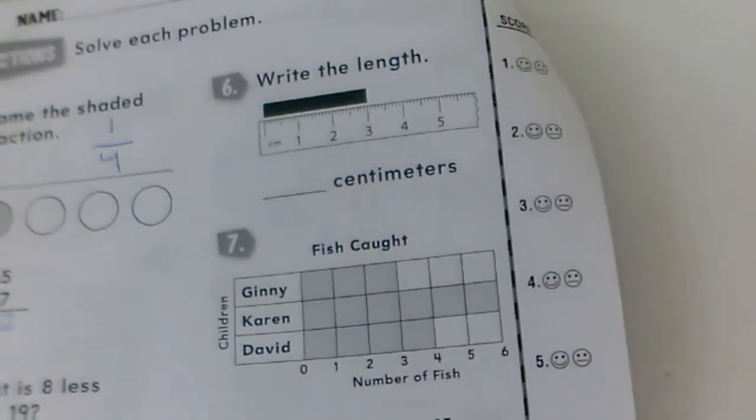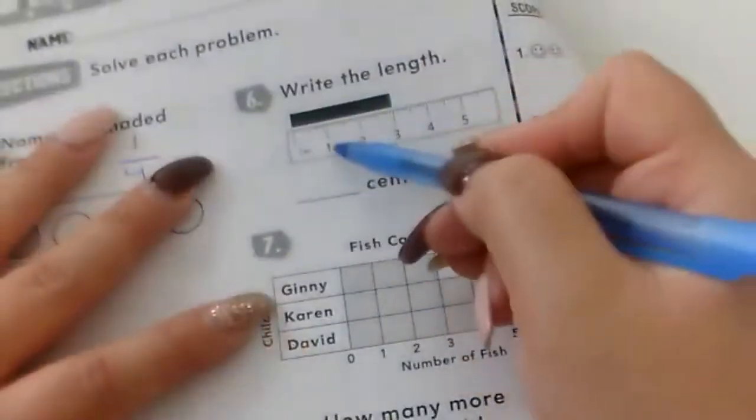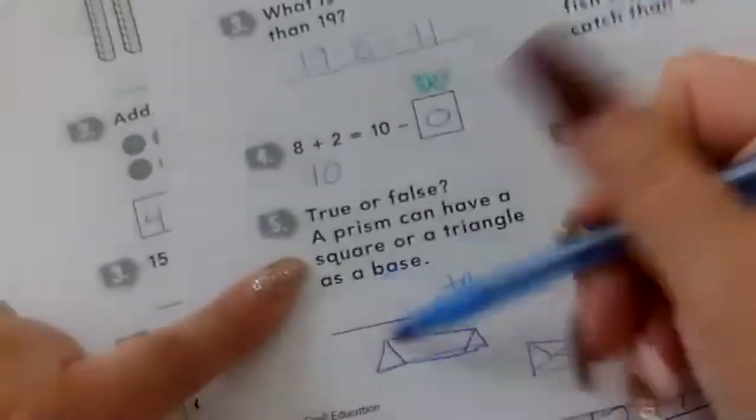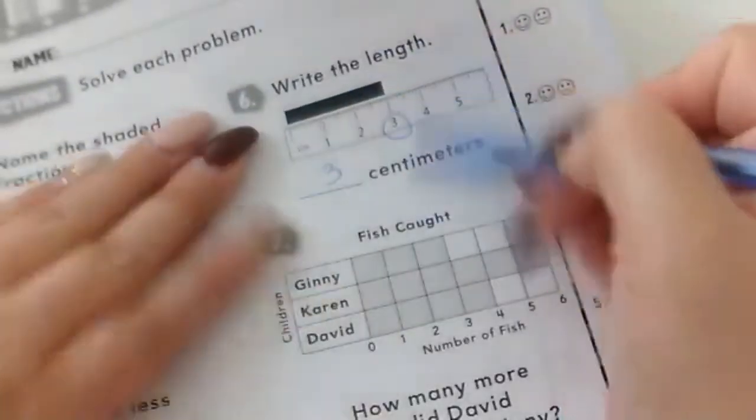Write the length. So we're counting the length. So it goes 1, 2, 3. The answer is 3 centimeters. This is correct, by the way. It is true. Just so you know, 3 centimeters.